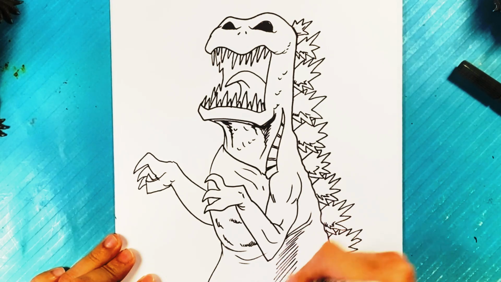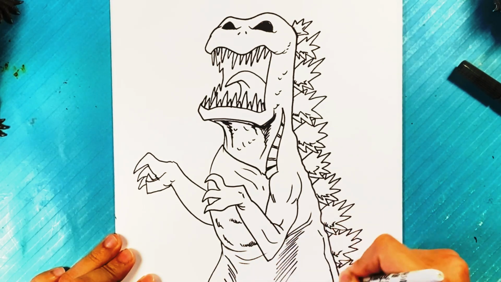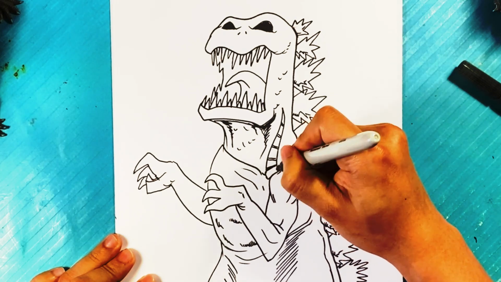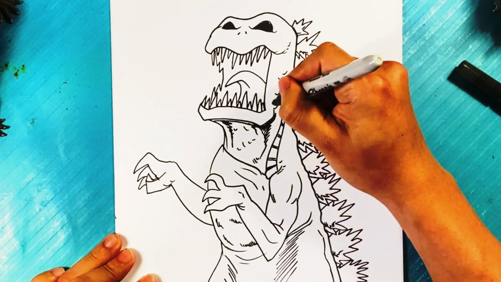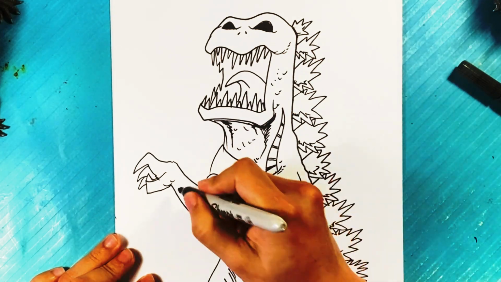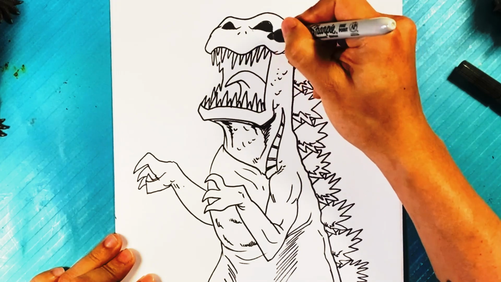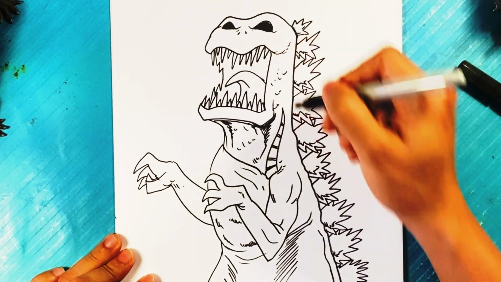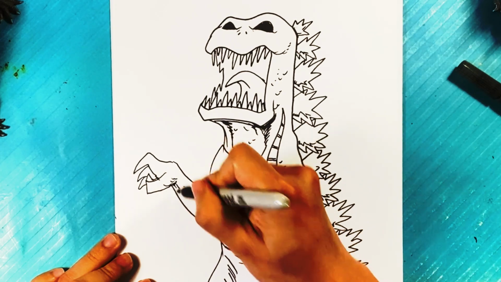Line, line, line. And we're just doing that texture, like I said. That's all. Just texturing it out. And this step right here, you can go as long as you want. You can put as much scratchiness and texture as you're comfortable with. But that's pretty much it.